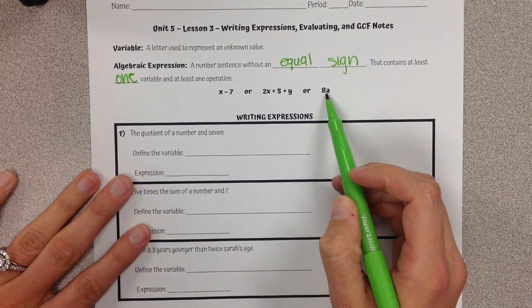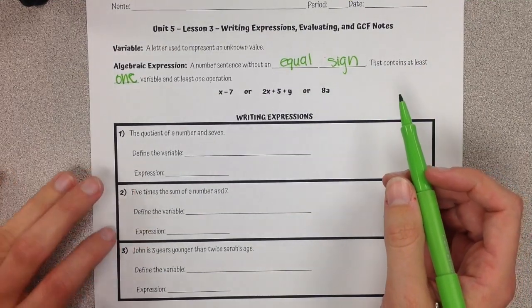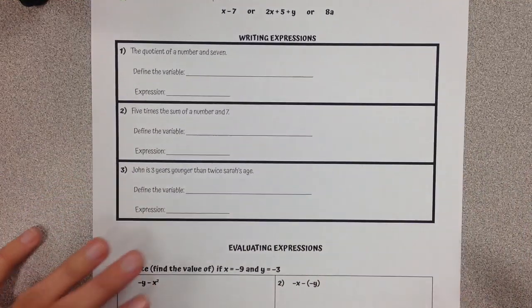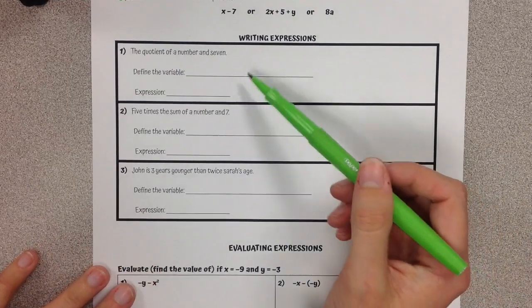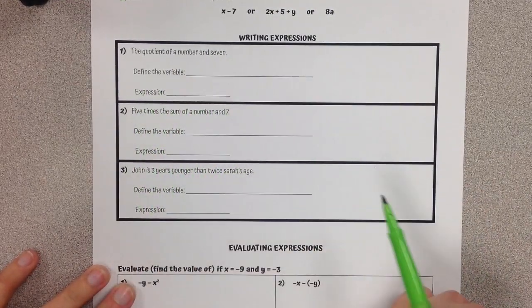Here it doesn't look like there's an operation, but when you've got a number next to a letter, that is multiplication. So that technically is an algebraic expression. So let's look at writing expressions. First off, there's two things we do when we write expressions. We define the variable, and then we actually write out the expression.